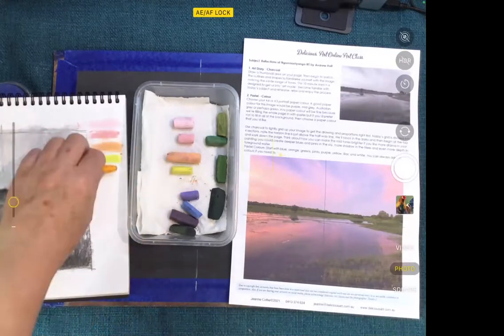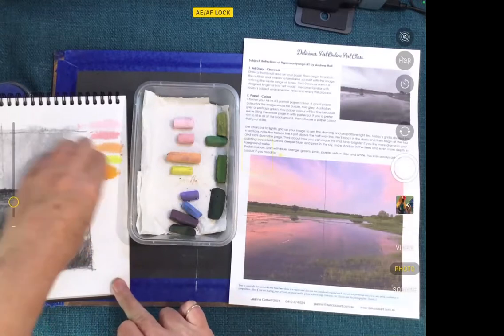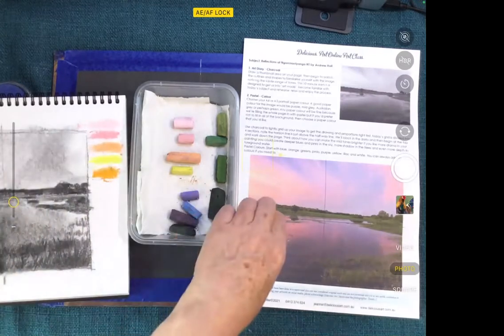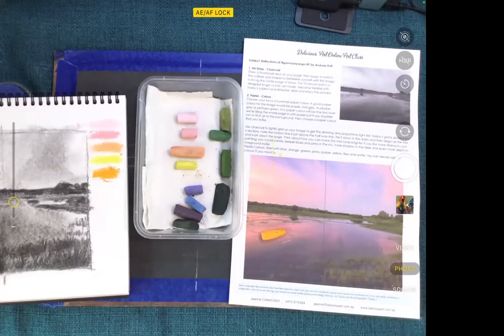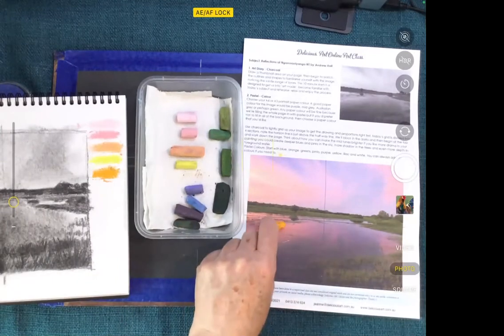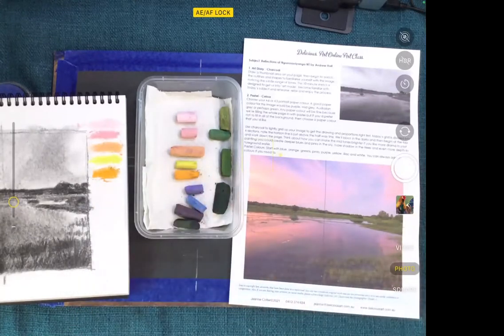I also grabbed this orangey, it's a bit darker than that other orange, but I thought that was quite nice. I'm not sure if I will use that. I sort of see that in the colours in the water more than the sky, in those beautiful pinky orange tones. So they're all my pinks and oranges.